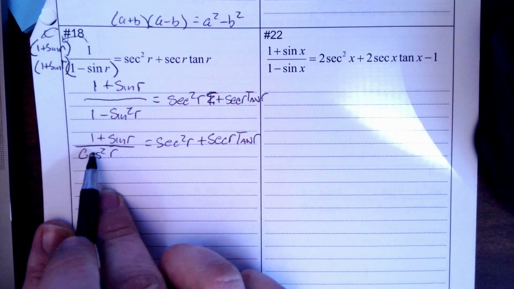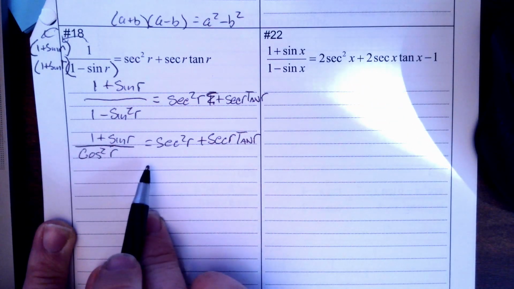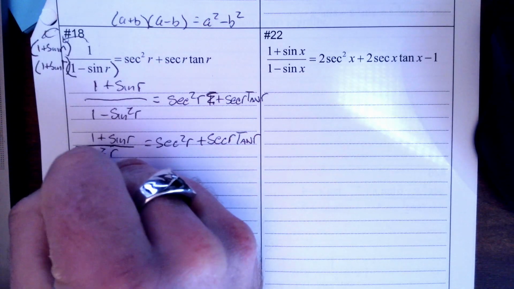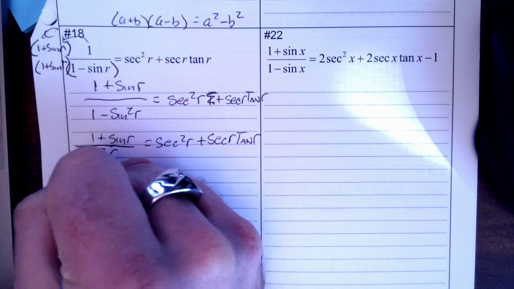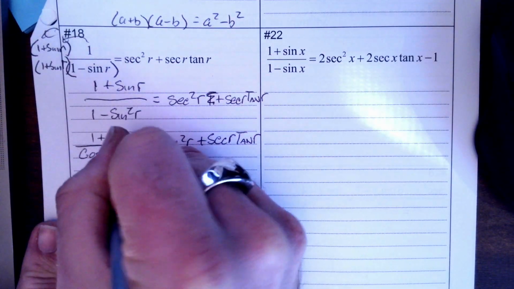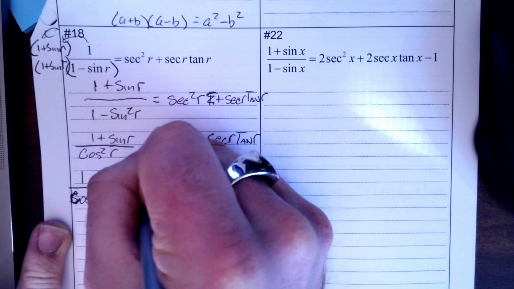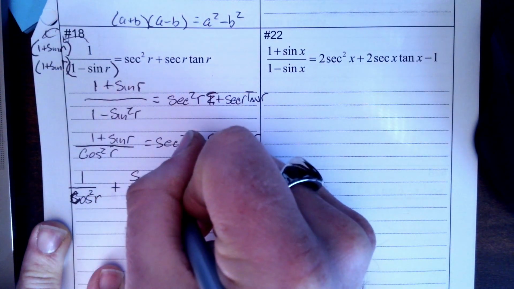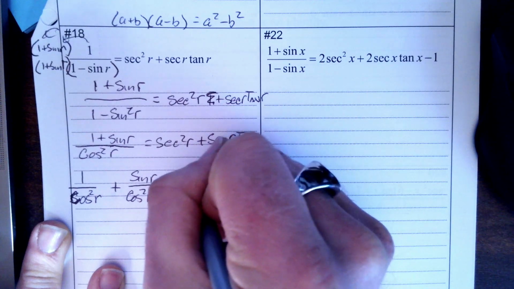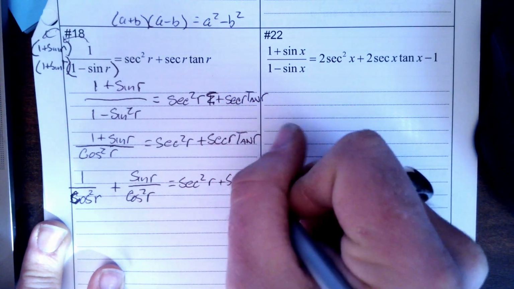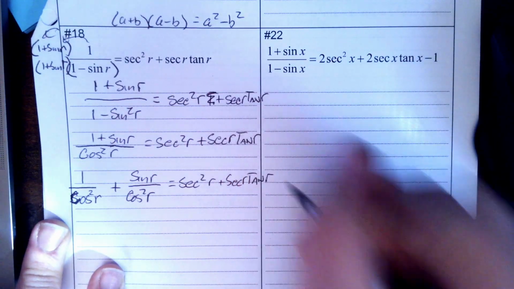Now with fractions, when you're adding or subtracting in the top of the fraction, you can actually break this into 2 separate fractions using the same denominator. So 1 over the cosine squared of r plus the sine of r over the cosine squared of r can now equal the secant squared of r plus the secant of r times the tangent of r.